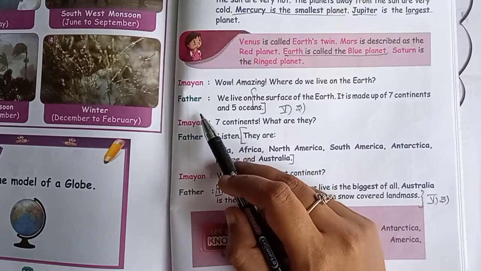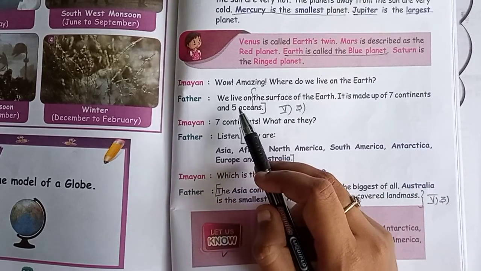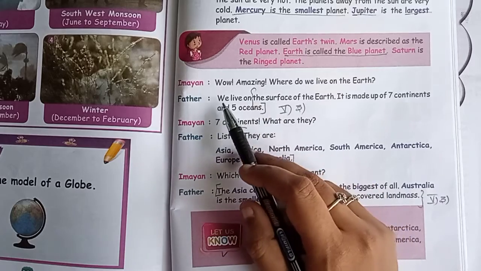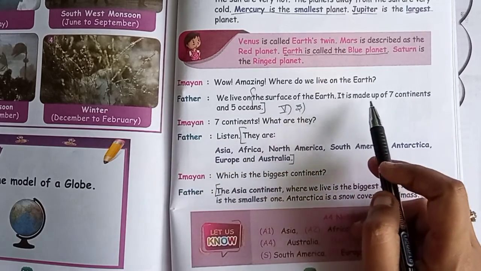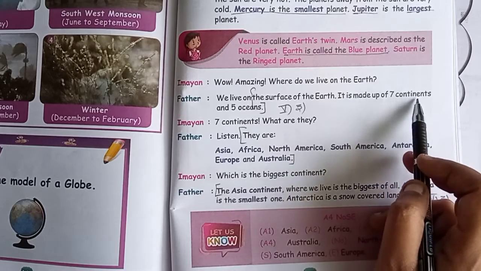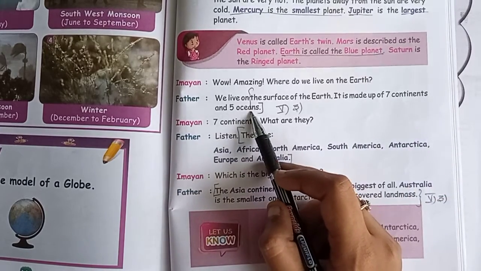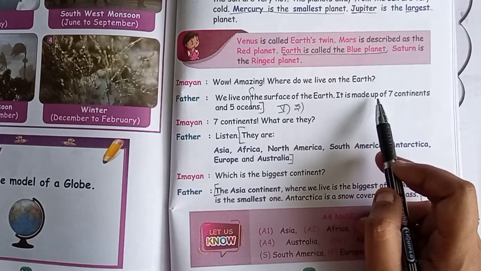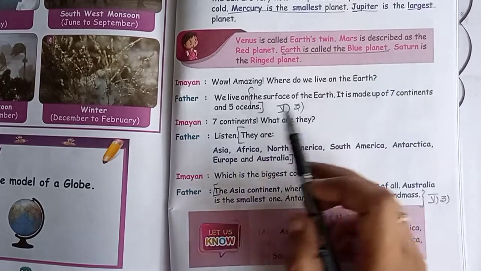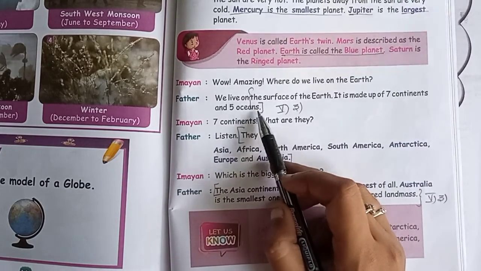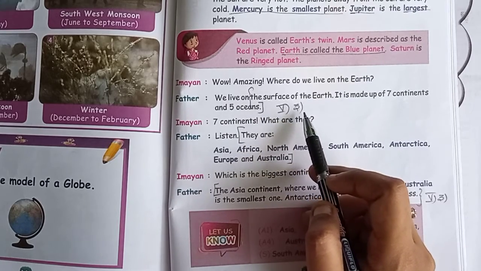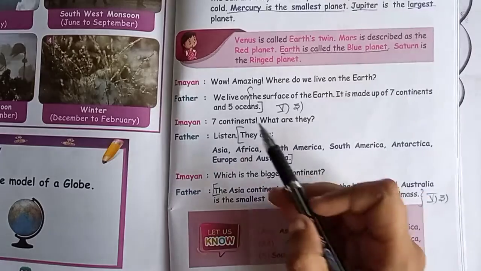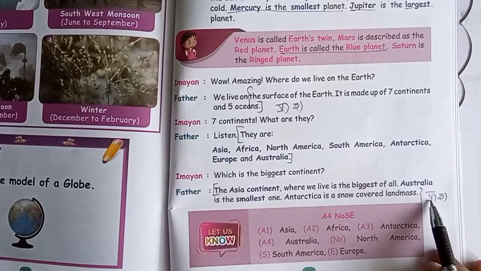His father replied, "We live on the surface of the earth. It is made up of 7 continents and 5 oceans." This is the third question, and it comes under the 5 mark, from here to here.